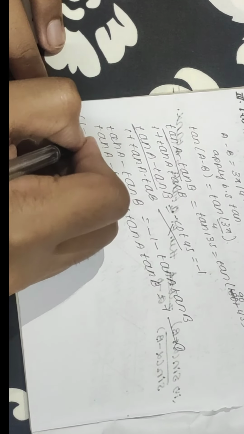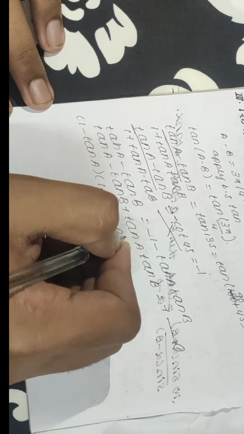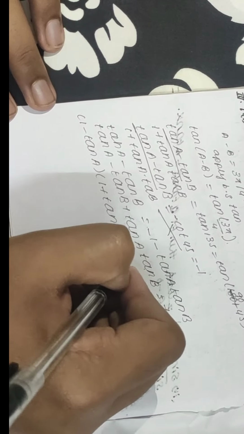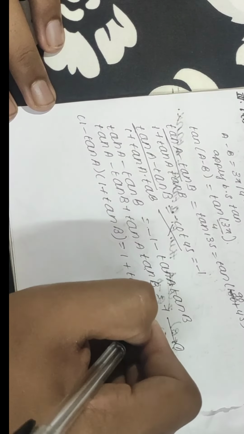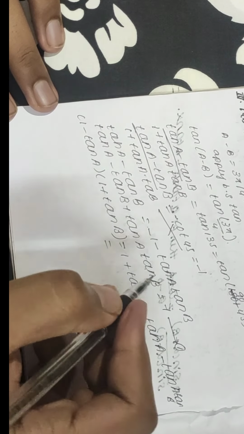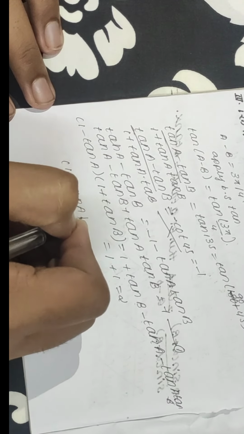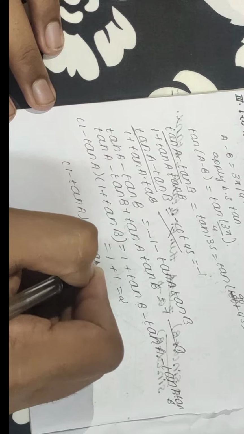Now take the given expression, 1 minus tan A into 1 plus tan B. Multiply using the distributive property: 1 plus tan B minus tan A minus tan A tan B. The value of tan B minus tan A minus tan A tan B is 1 from equation 1. So this is proved.